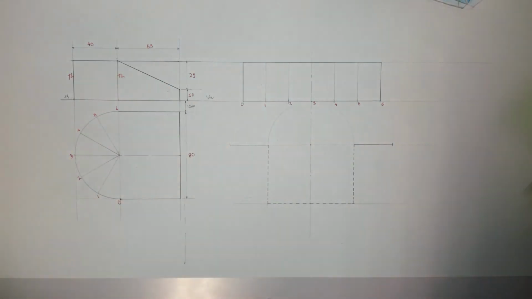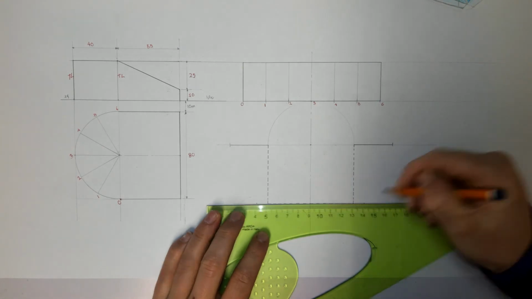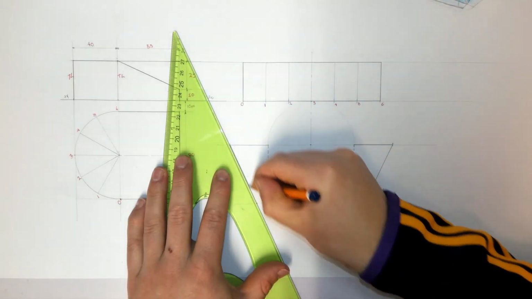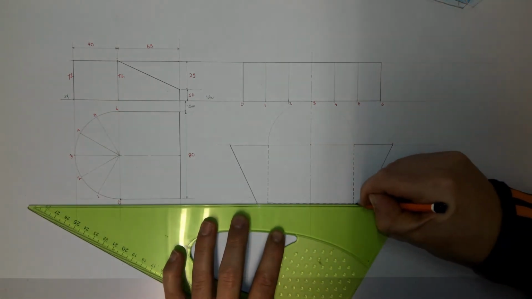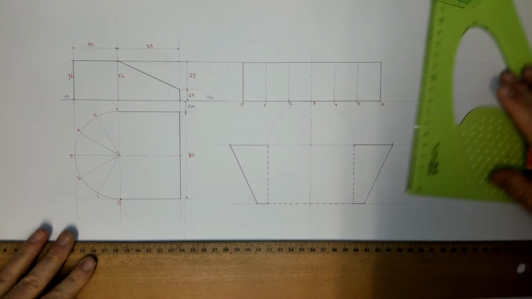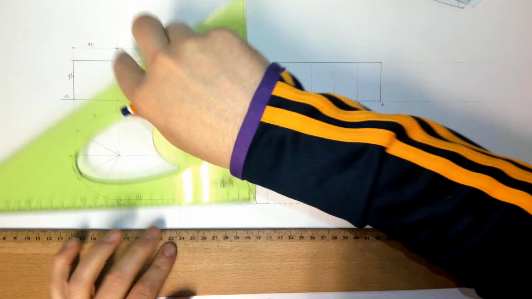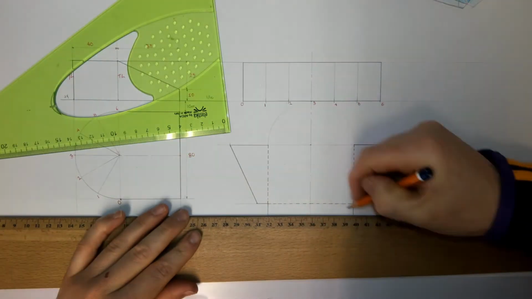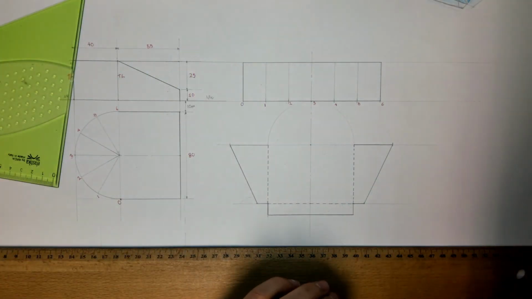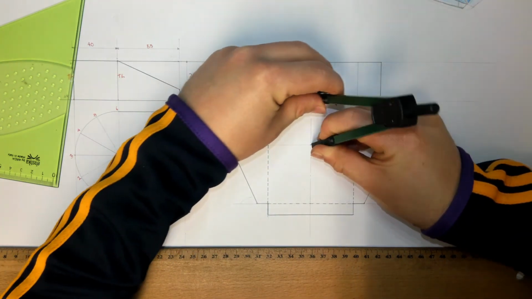Then I can go 10 left and right down at the bottom because they are true heights in elevation because the lines appear as points in plan. And I can join them together, and then I'm going to drop down 10 from the hidden detail line because it's the front surface we're marking in. And then that's it, really, just putting in the curve there at the end.